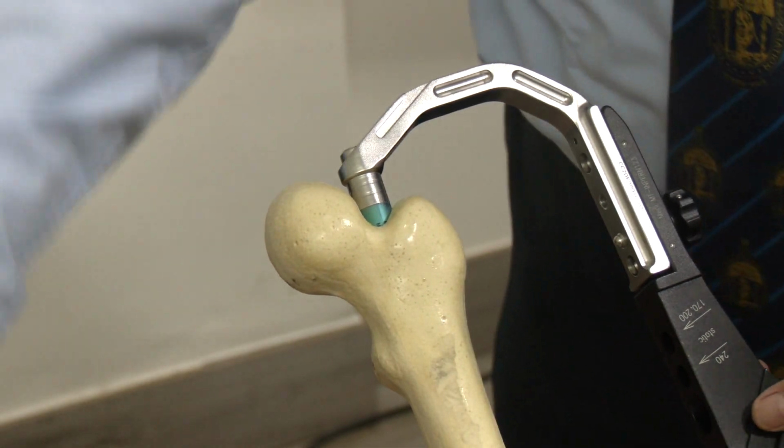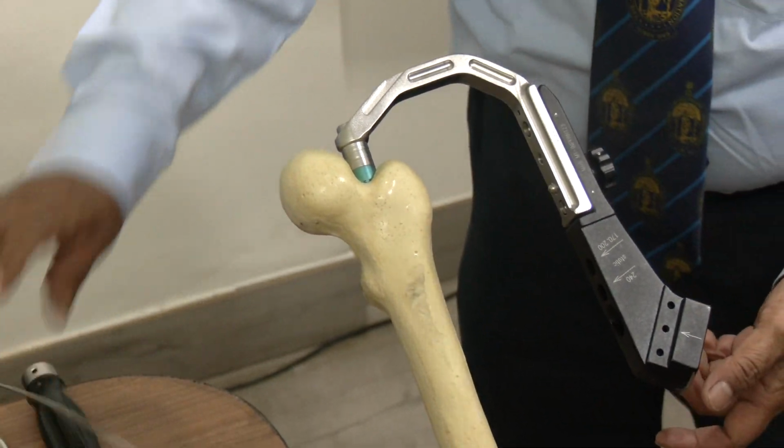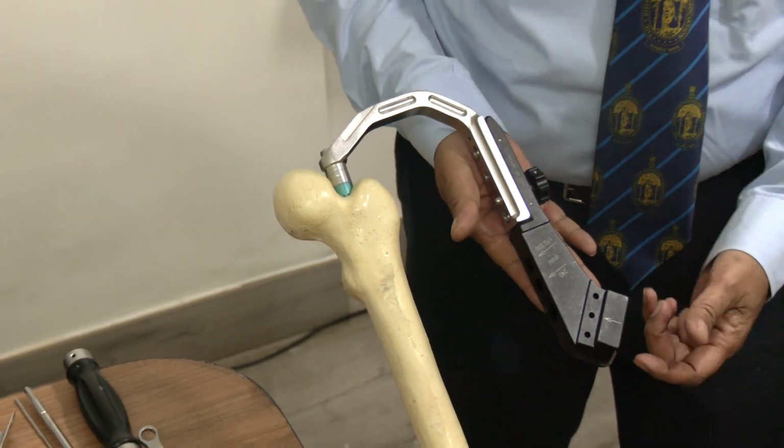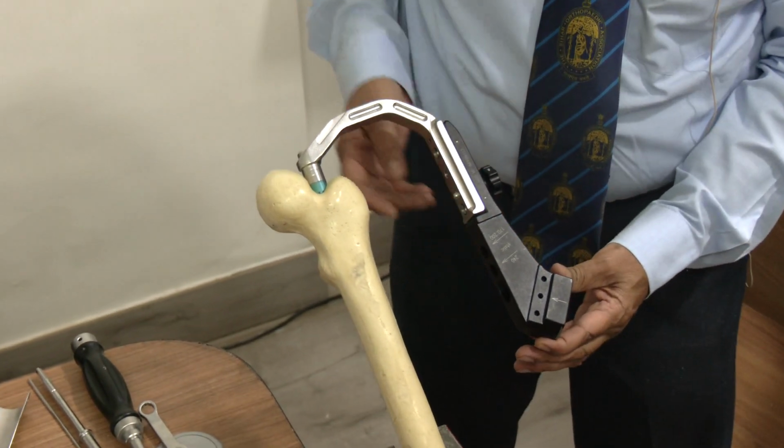Since I don't have the CM here, I'll use the sleeve here. Give the sleeve.